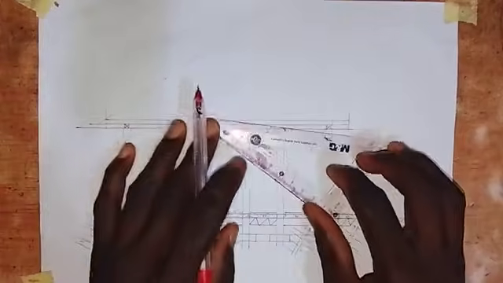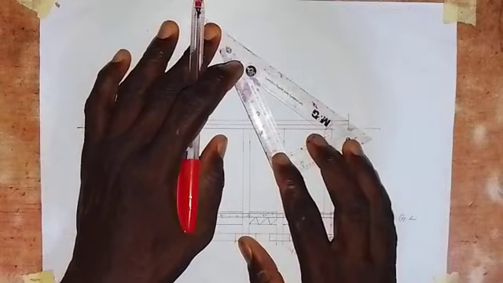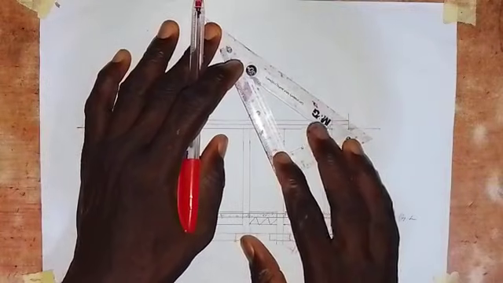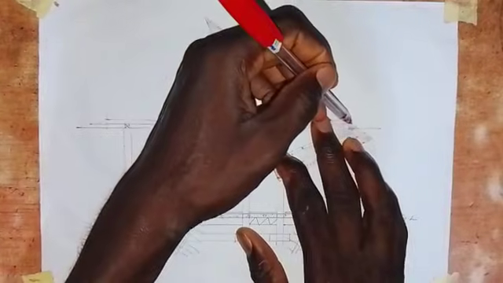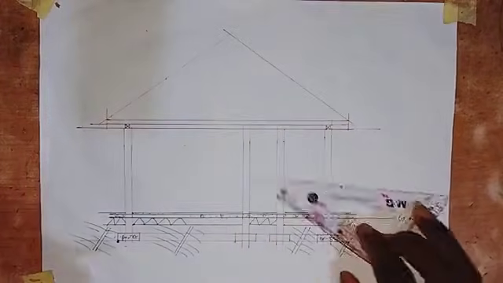Okay, so then we also do it on this side. Come here at this point and draw a line from this point. Let it go this way. All right, so we have this.